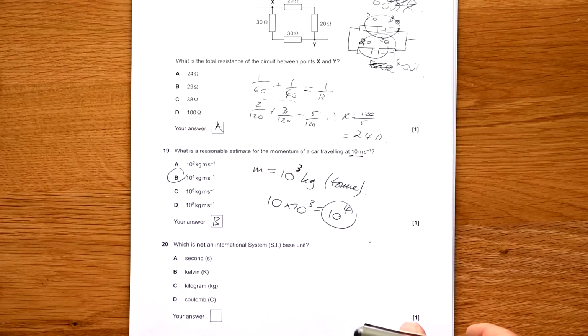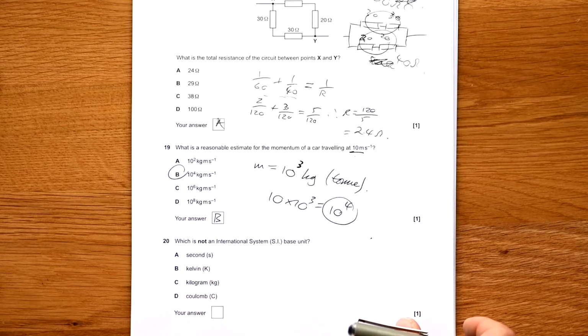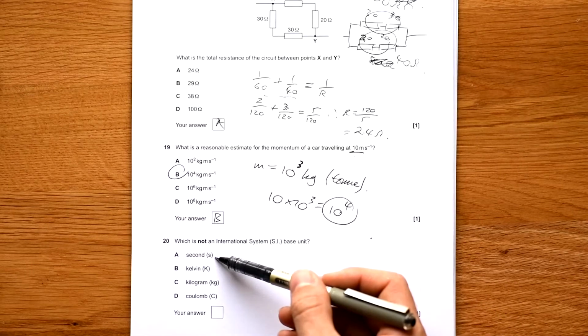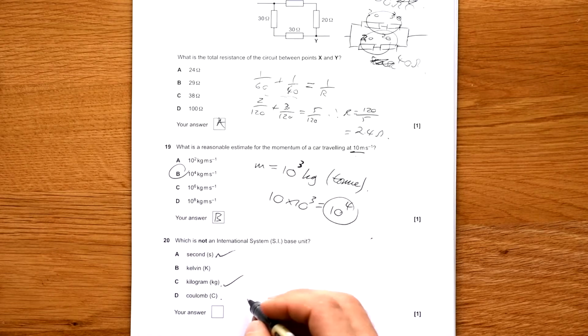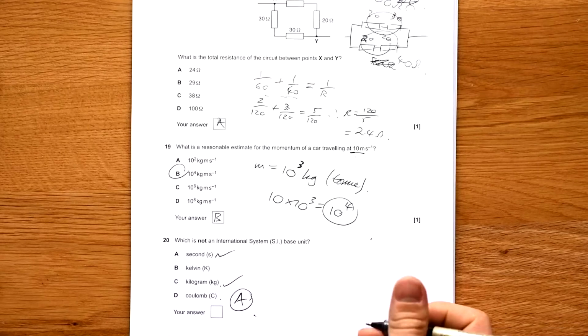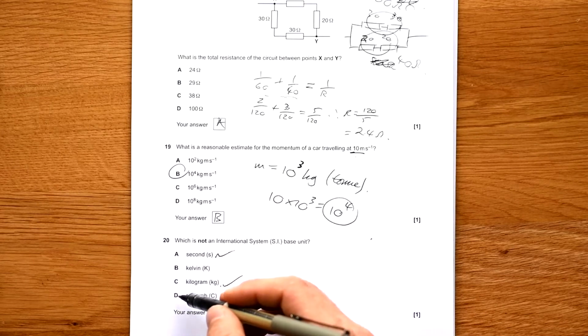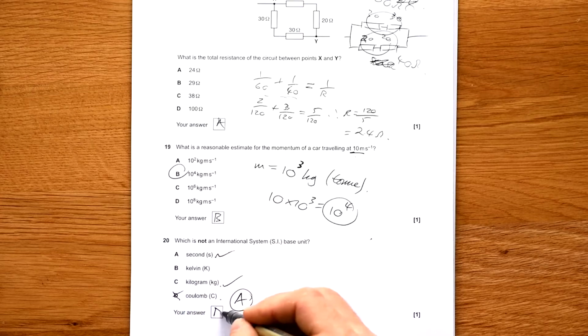And finally, which is not an International System SI base unit? Seconds, Kelvin, kilograms, and coulombs. Seconds, yes. Kilograms, definitely. Kelvins or coulomb? Well, you should know that amps is an SI unit. So if amps is an SI unit, then coulombs cannot be an SI base unit. So the answer is D.